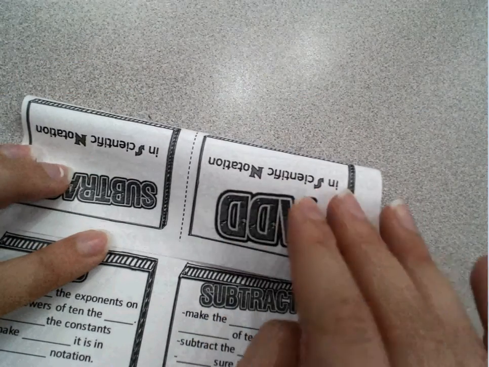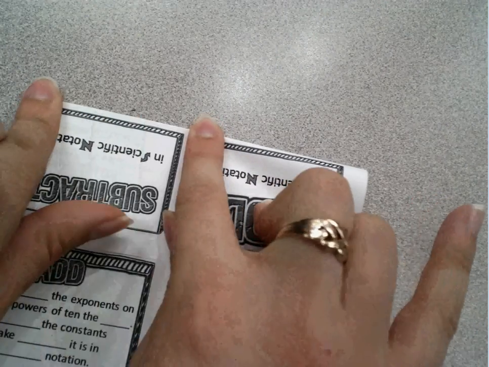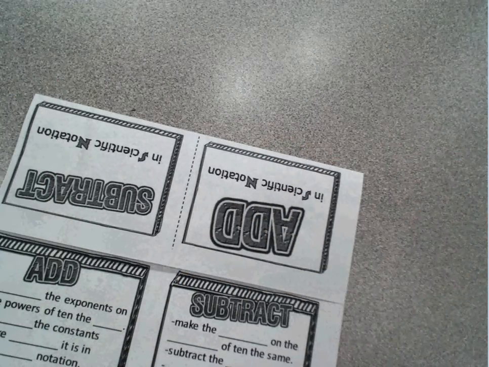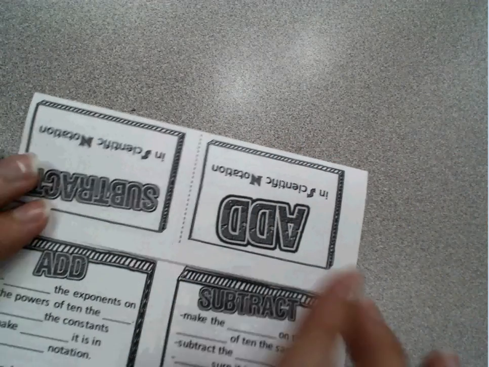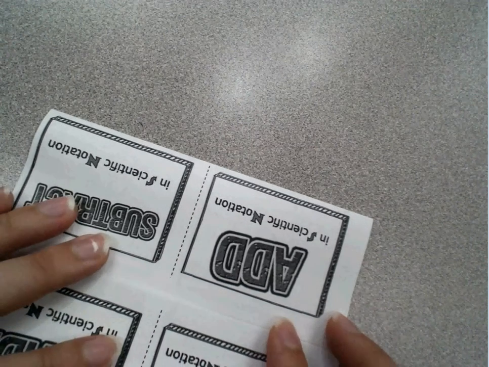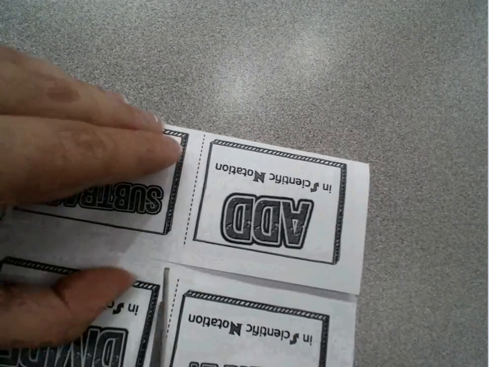Now when we put this in our notebook, what you're going to do is fold this. Oh, I wrote mine on one of the ones I printed out upside down, but yours should be correct, unless I accidentally gave you the one that was upside down. You're going to fold it, and it should say multiply, divide. Then fold this one up, and it should say add and subtract. Then you can cut along these dotted lines.